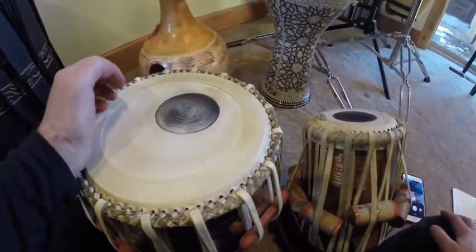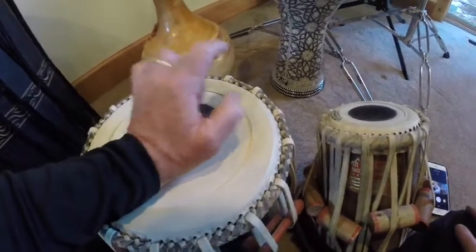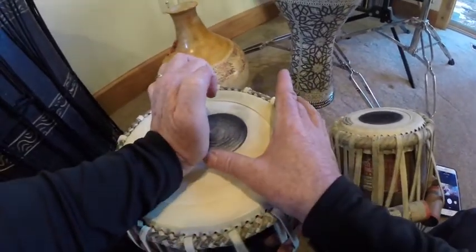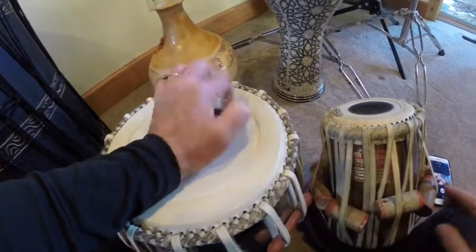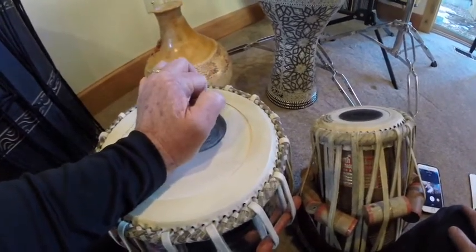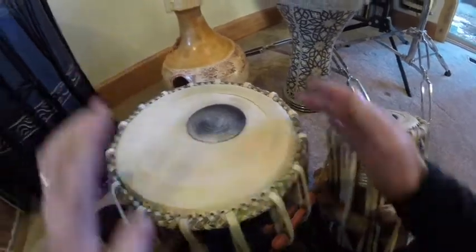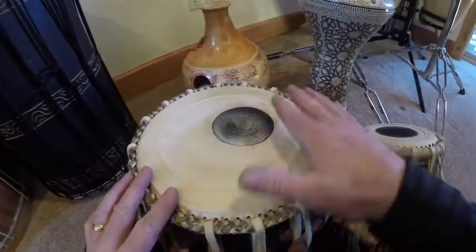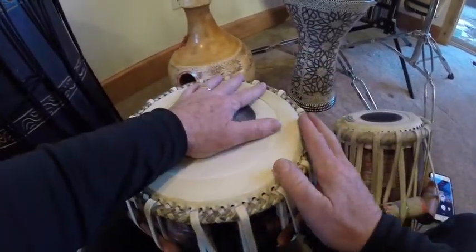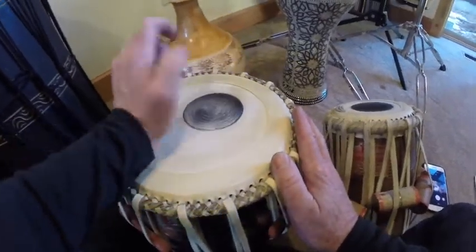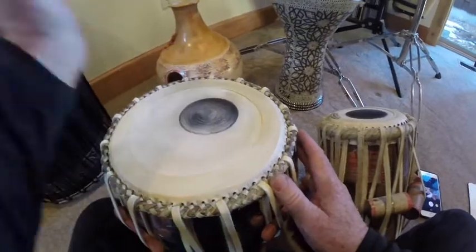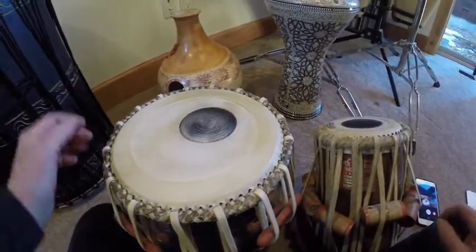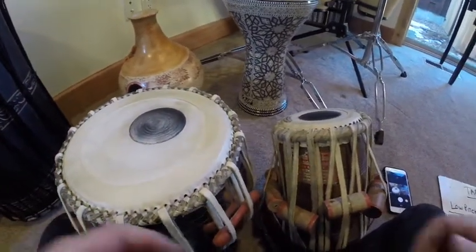So if I want a higher note, I press on it. It makes the drum head smaller, shorter vibrations, higher pitch. But if I release, the whole drum head is vibrating now, so it's vibrating more slowly at a lower pitch. So I can modify the pitch of the drum by pressing with the heel of my hand.